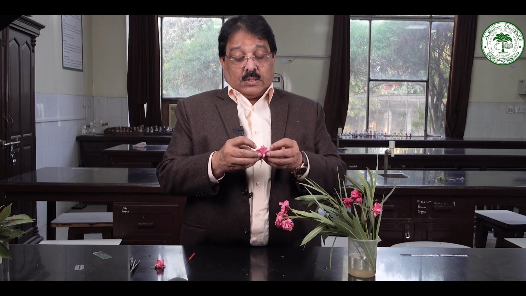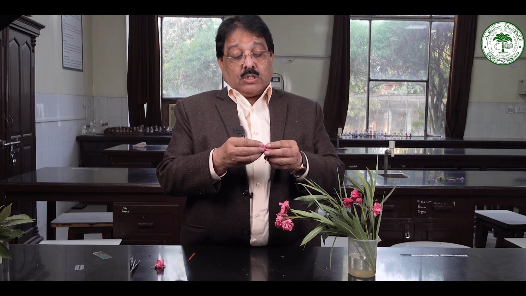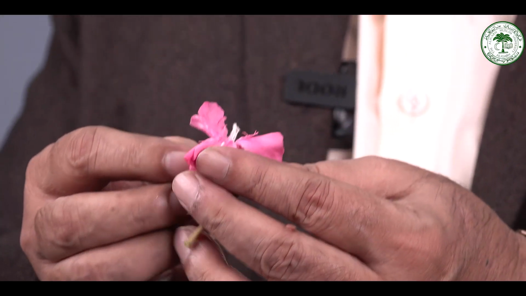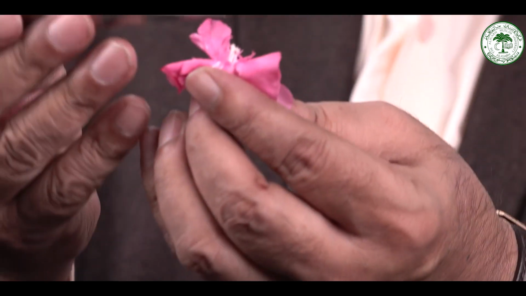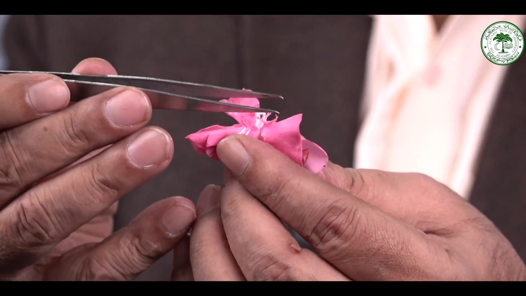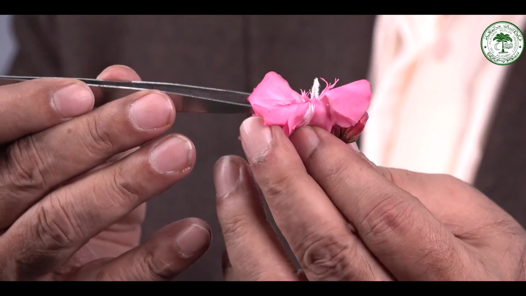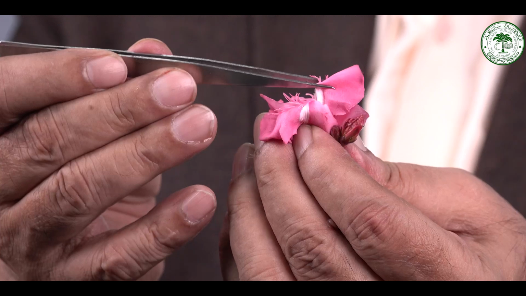Another peculiar feature to identify the Apocynaceae is the presence of corona. What is corona? Corona is any additional structure present at the base of the corolla throat. In this case, these are the petal-like structures. If you go through this, these are the structures present at the throat of the corolla tube, and it is called corona.